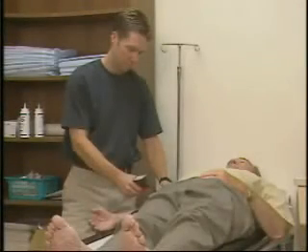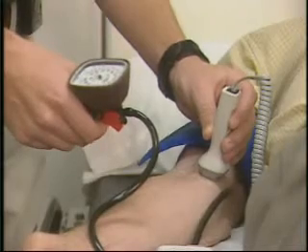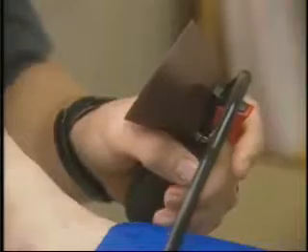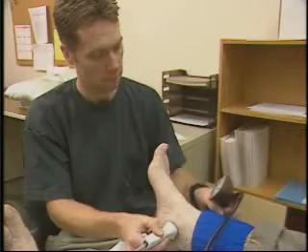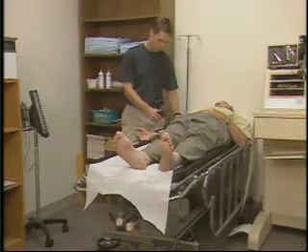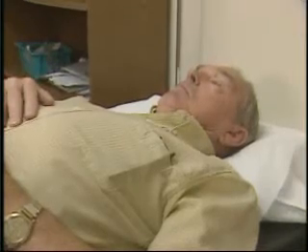The ABI examination is a relatively quick exam comparing the systolic pressures in the arm and the ankle. It can be done in the office using a simple handheld ultrasound Doppler and standard blood pressure cuffs. To prepare the patient for the test, have them remove their shoes and socks and lie quietly on the examination table for a few minutes in a warm examination room.